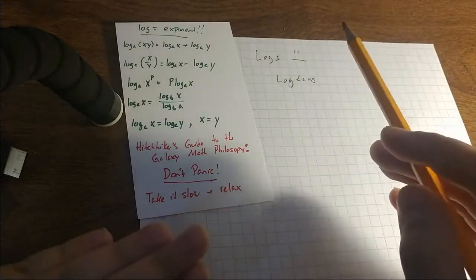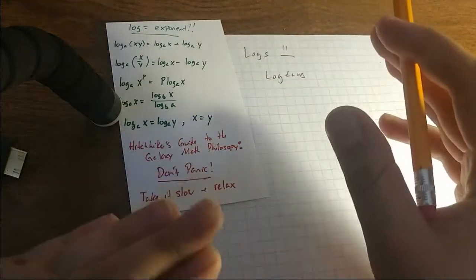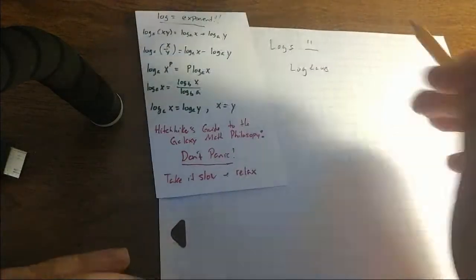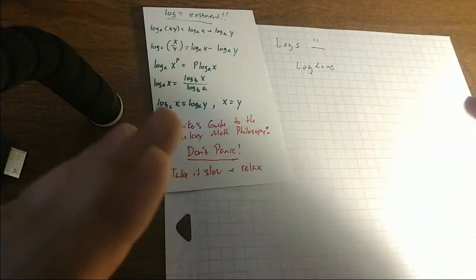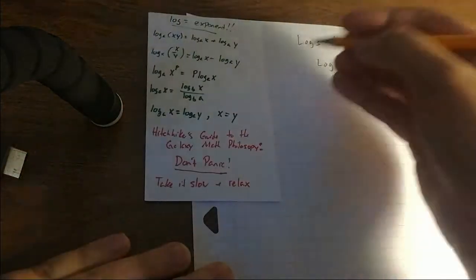Again, most important thing, at least for me, a log is equal to an exponent, because otherwise I get confused and it helps me wrap my head around it. I'm not going to rewrite it because you should just have it so ingrained in your mind that you know it. Okay, first one we're going to look at.